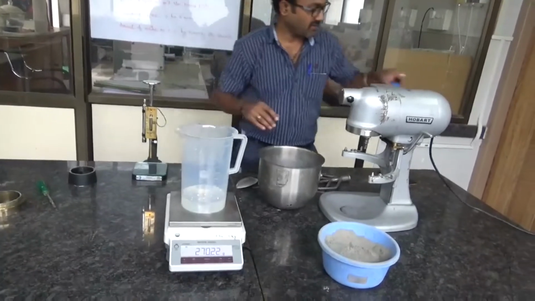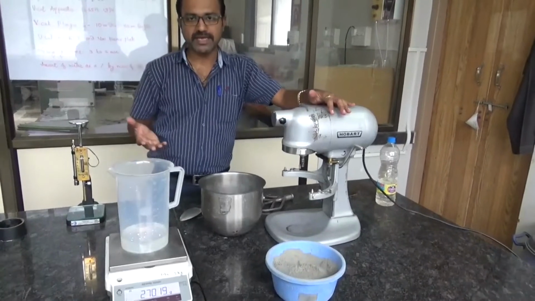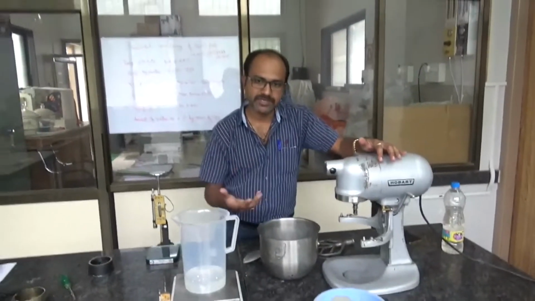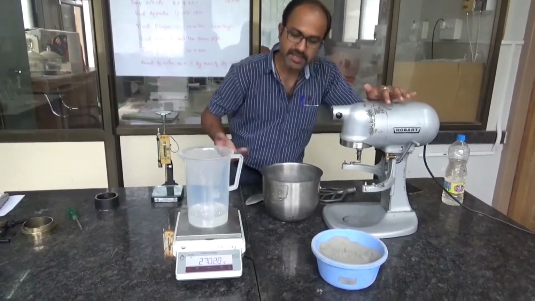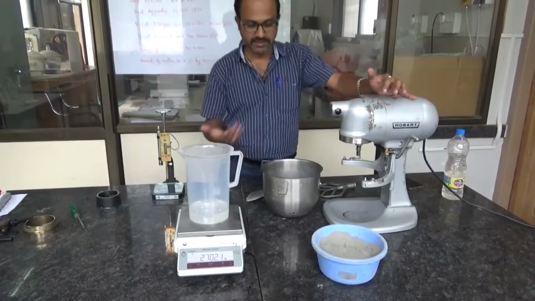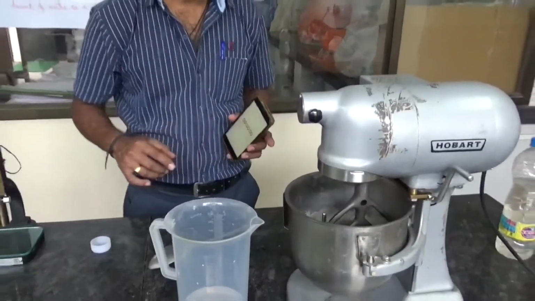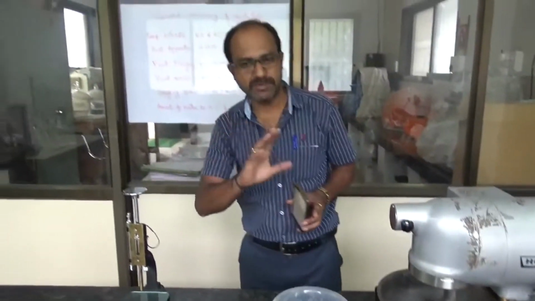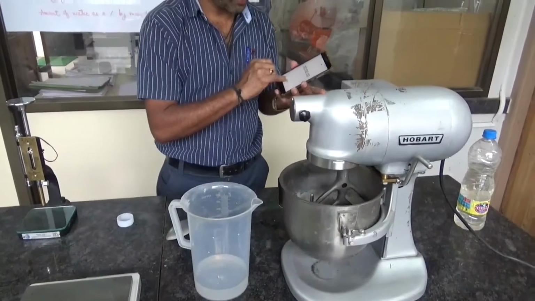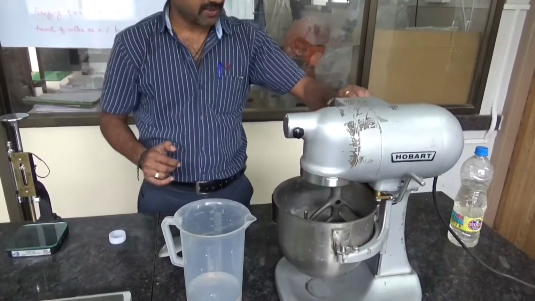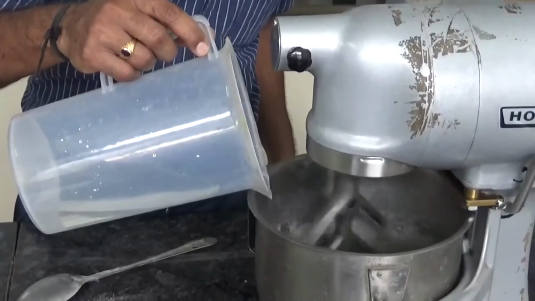Now instead of hand mixing we are using a mechanical mixer. If you are using a mechanical mixer, then the mixing will be proper. Compared to hand mixing, the mechanical mixer ensures uniform mixing. So I'm going to mix it mechanically. As I told you, the gauging time should be between 3 to 5 minutes. So I'm going to start my stopwatch, and then I'll start my mechanical mixer. Slowly you can add the water.